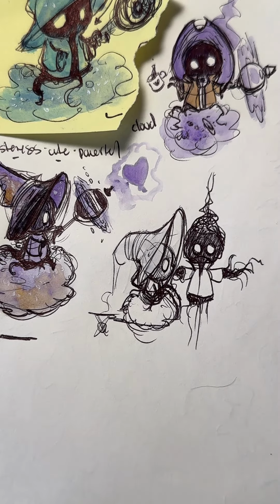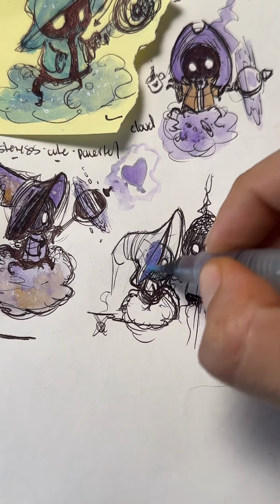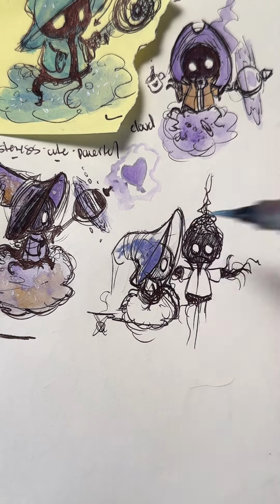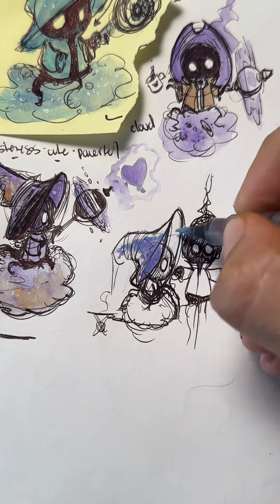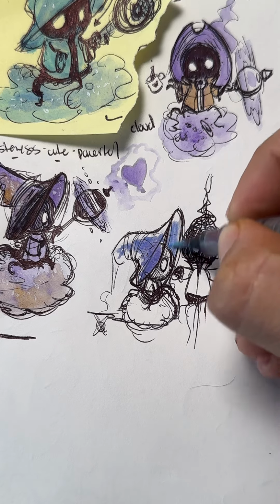I'm happy where this is going. I'm wondering if he should have a little floating friend. Ooh, we'll give him a little floating friend. Let's try a different color scheme. Maybe not touching the edges, doing like the whole.